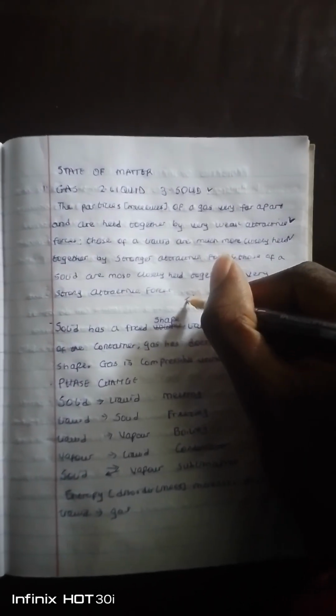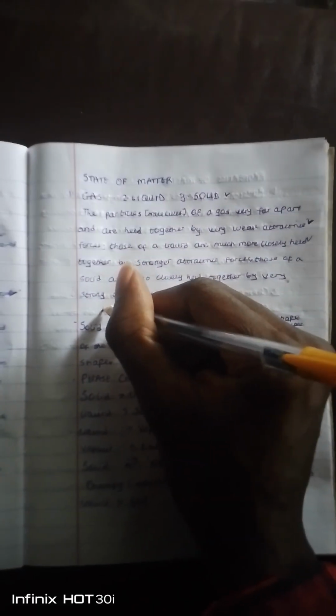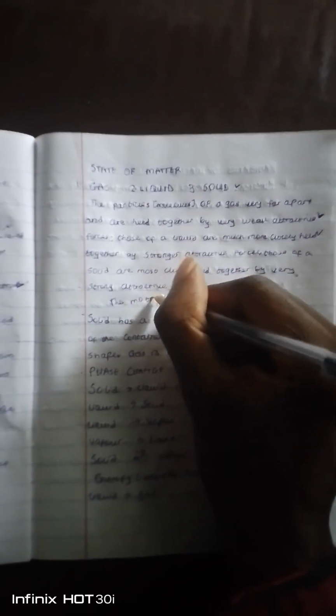So the kind of motion in a solid is what? Translational and vibrational, or you can just do your research on that. The motion a solid undergoes, I think, is translational and vibrational.